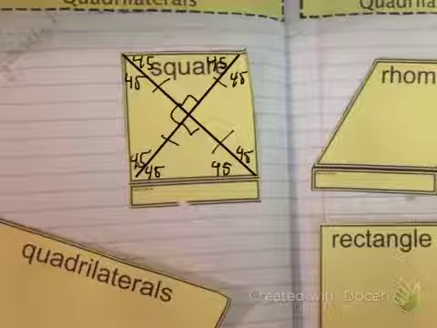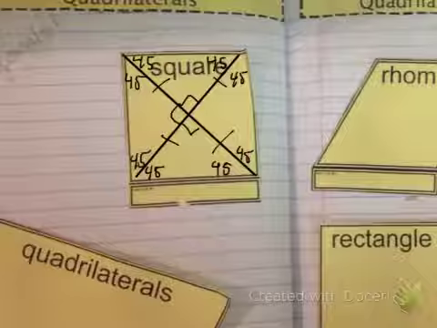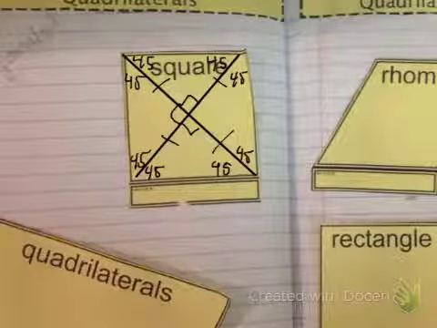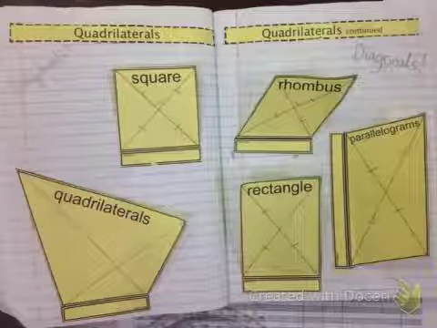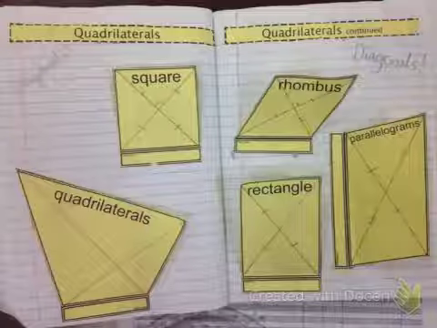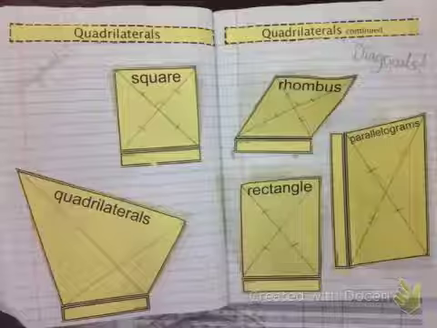Okay, and you are done. This is what your journal should look like now. And there's your journal. So I will see you in class, and we'll practice that soon.